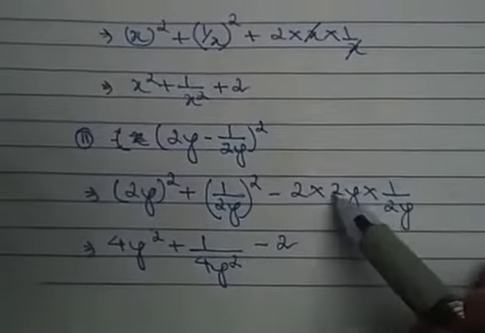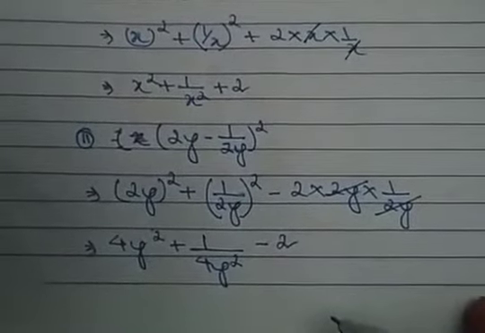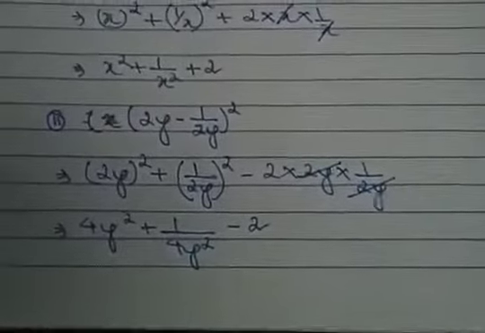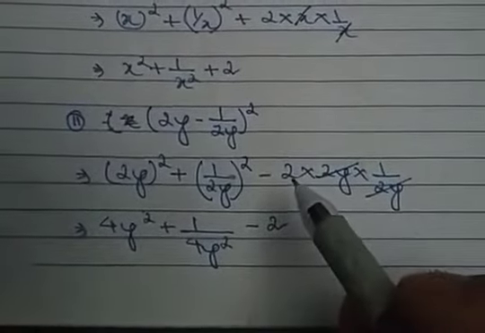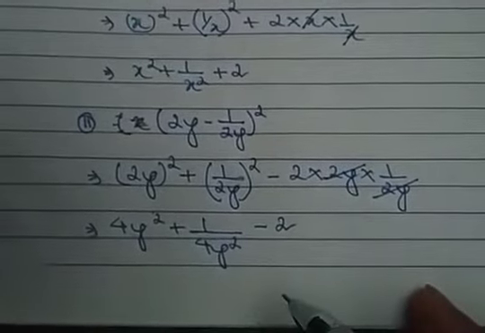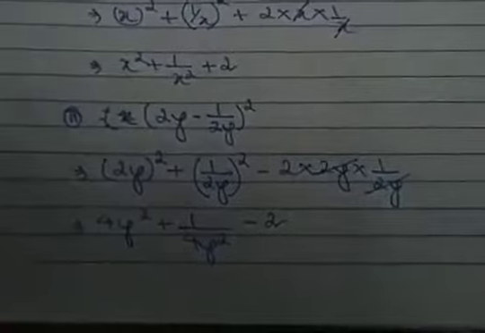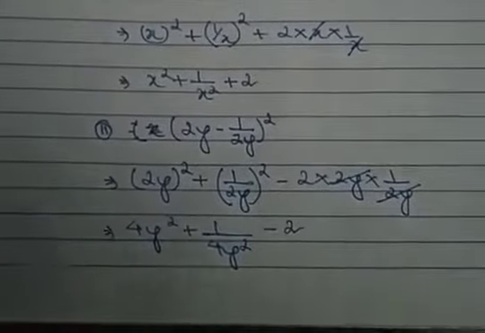Again the same thing will happen here, these two terms can be cancelled, because they are the same terms. Remember, it doesn't happen every time. So finally what's left? Minus 2. So finally what's left here? All the unlike terms. So we are done here.